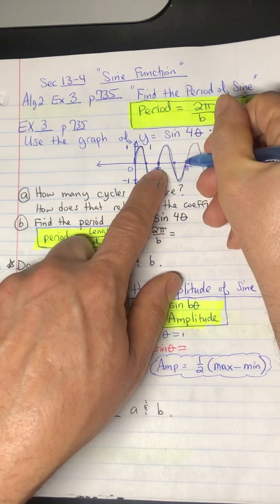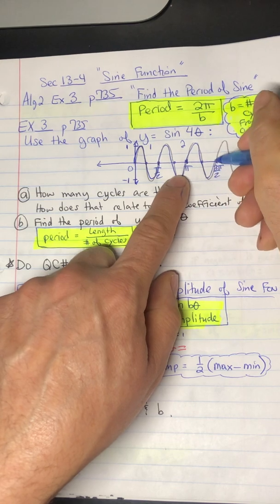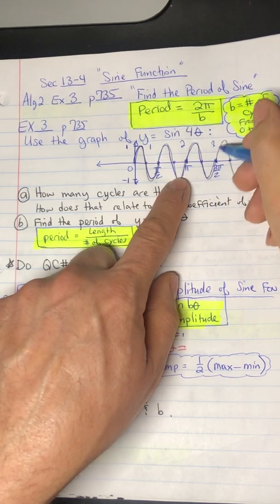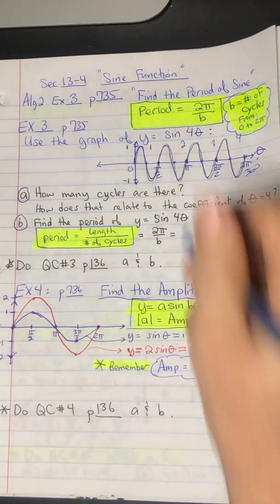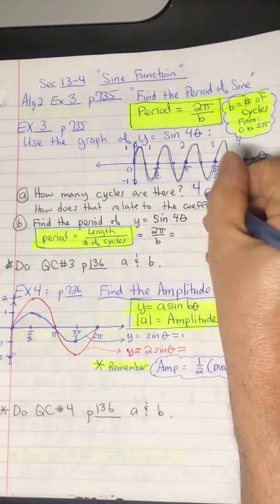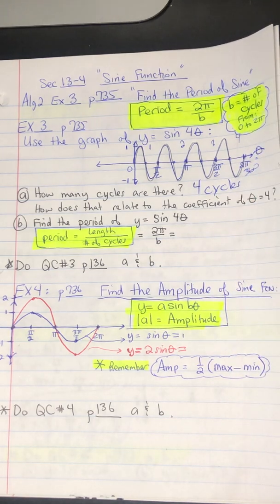That's 1. Got it? Let's see if there's another one. There's another one. That's 2. Let's keep going. Oh, 3 cycles. Keep going. 4 cycles. There are 4 cycles here, so the answer is 4. That's the answer to A, example 3A.